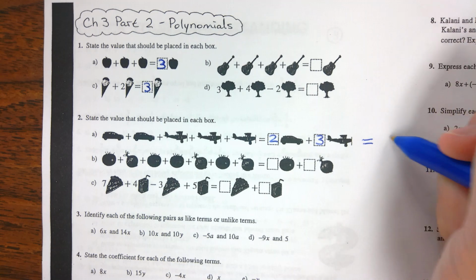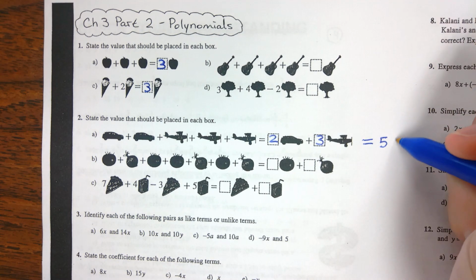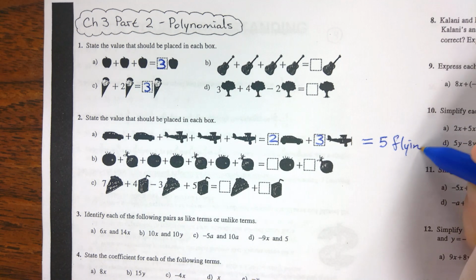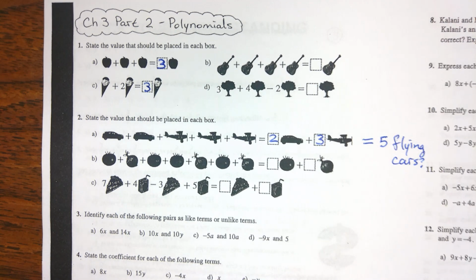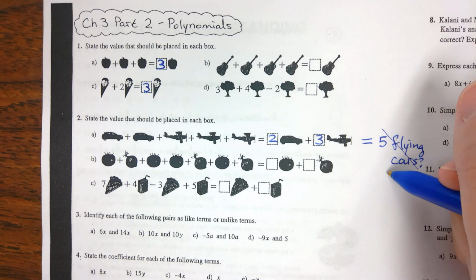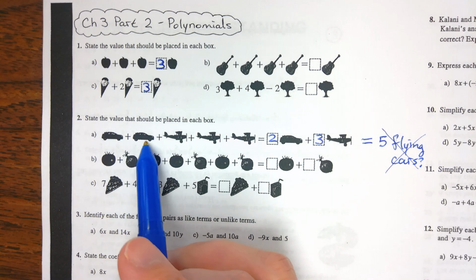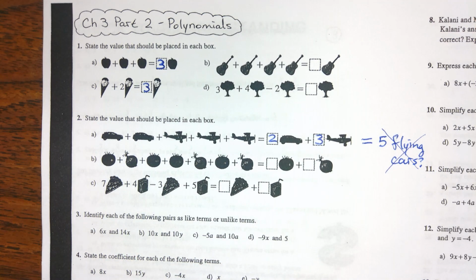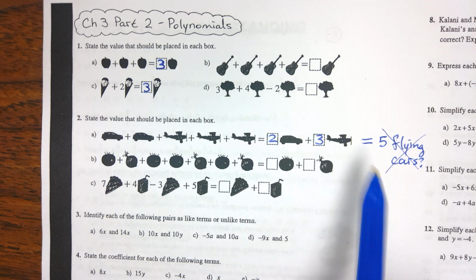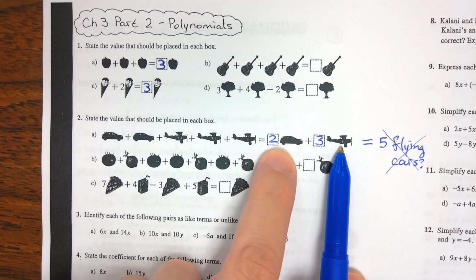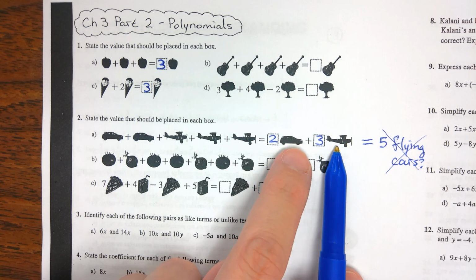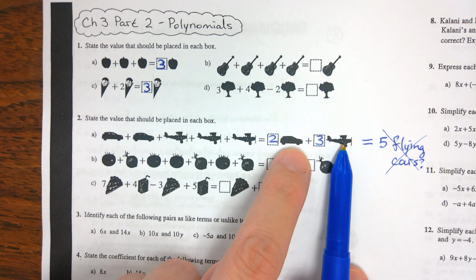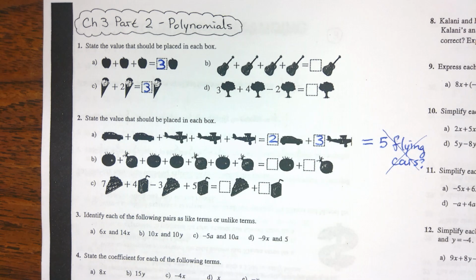Would I say equals 5 flying cars? No. All right. If it was like this, I could have just said 1, 2, 3, 4, 5 like that. I wouldn't have to separate them in the first place. So in algebra, make sure you separate them. If they're not the same vehicle, if they're not the same fruit, you cannot combine them. You can only combine the things that are the same.